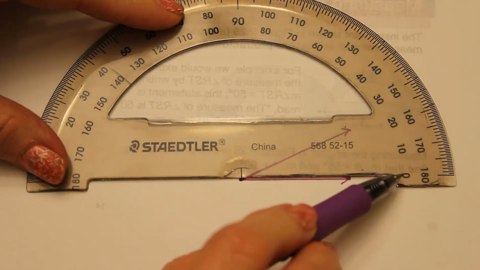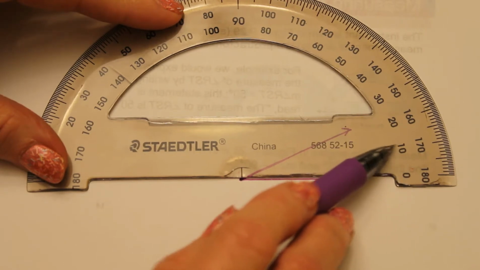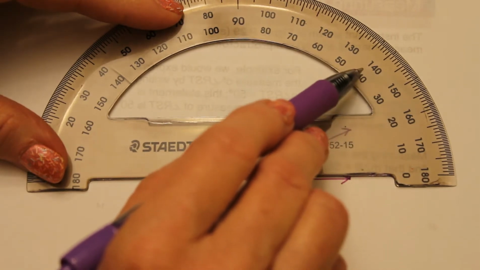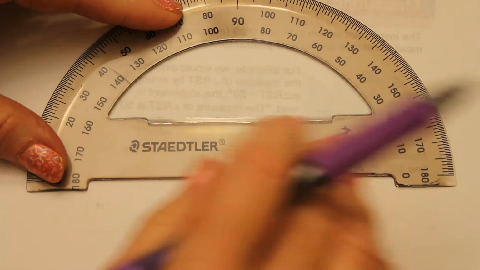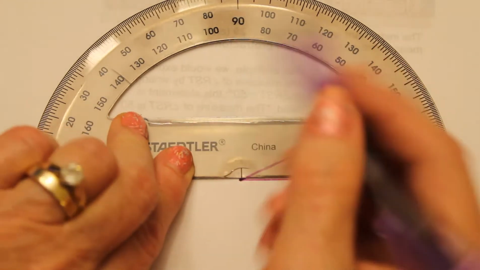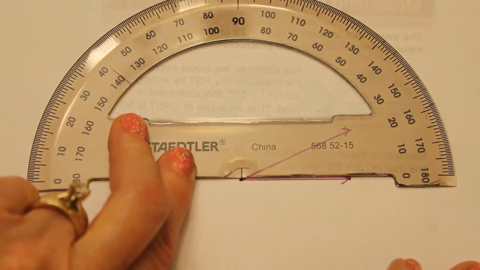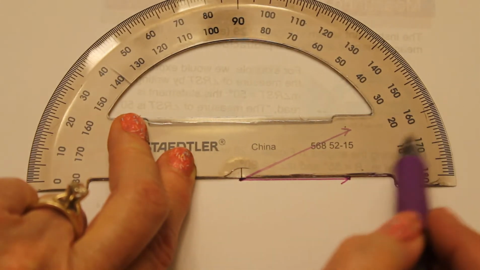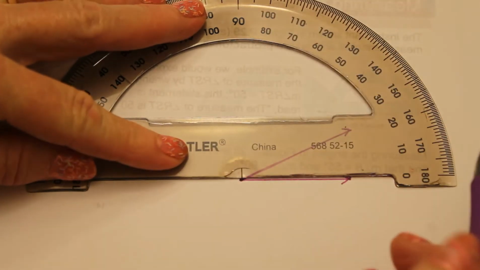So as we look here, notice the numbers are getting larger from 0, that's a 10-degree angle, a 20-degree, 30-degree, 40-degree, all the way around to 180, which would be a straight angle. I don't want to use these top numbers. That's if I was measuring from this way. Okay, so you want to be making sure you're using the correct arc on your protractor.